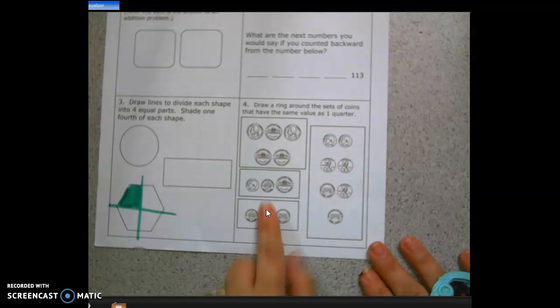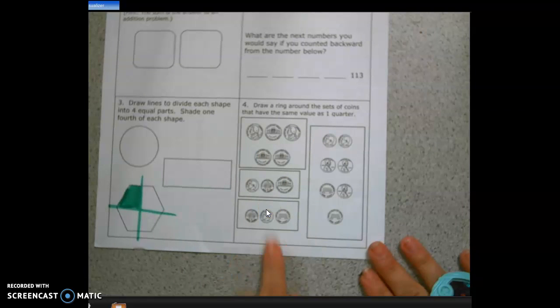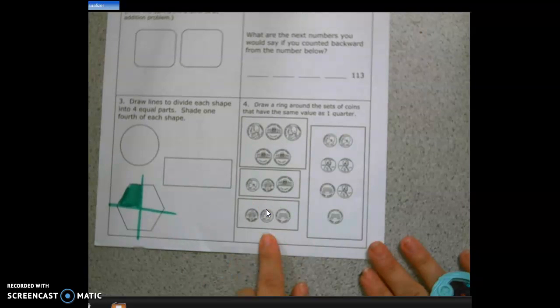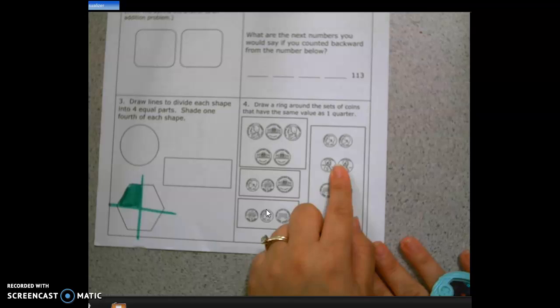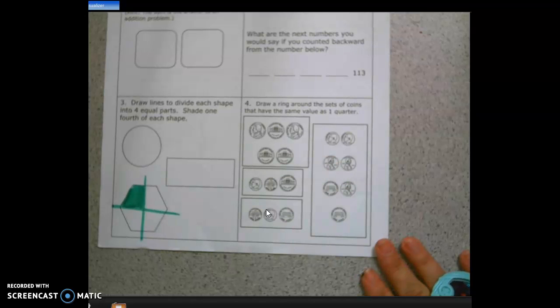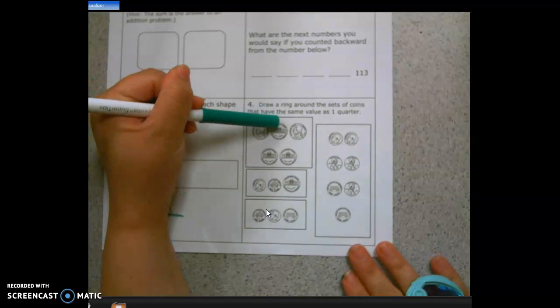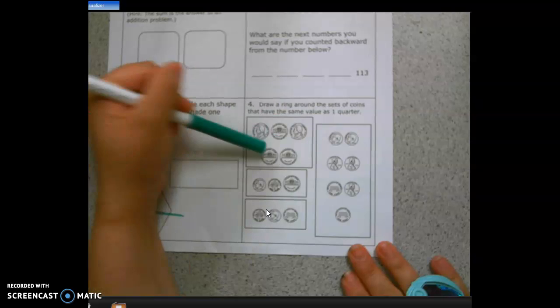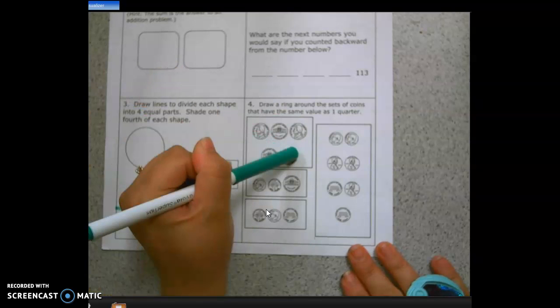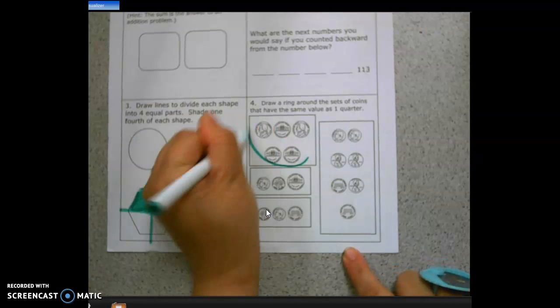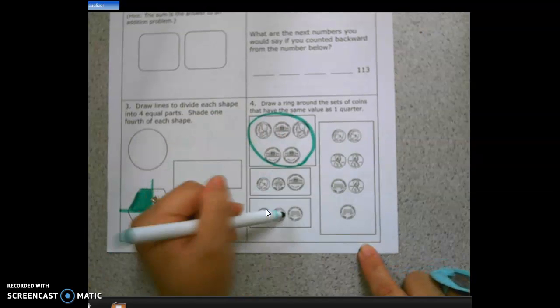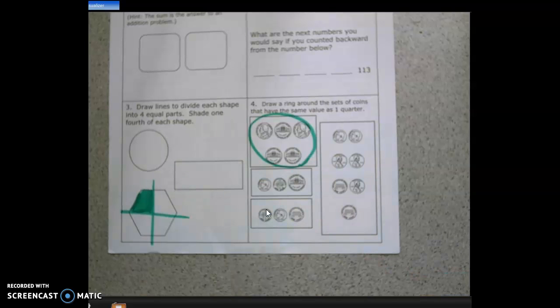No. Is this 2 tens and 5 ones? No. Is this 2 tens and 5 ones? Is this 2 tens and 5 ones? No. So maybe it's done another way. So we can count the money. 5, 10, 15, 20, 25. Is that the same as a quarter? Yes, so you could circle it. Make sure you count all of them. There might be more than one correct answer.